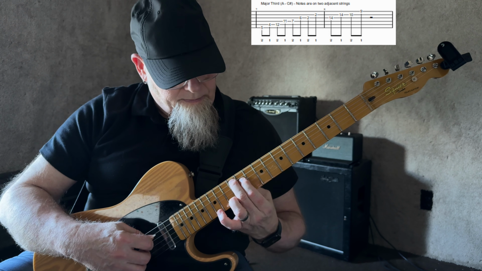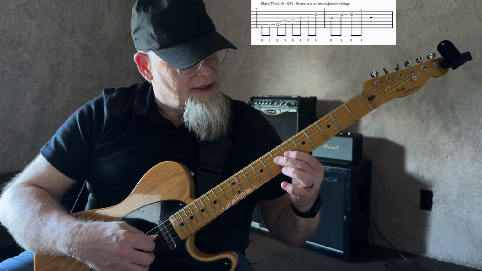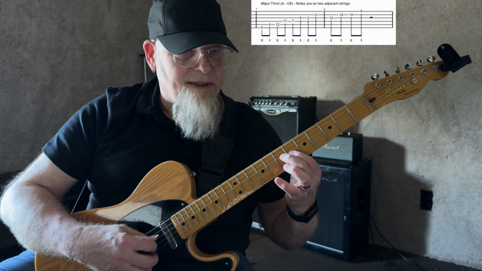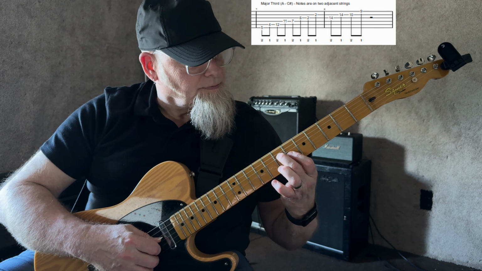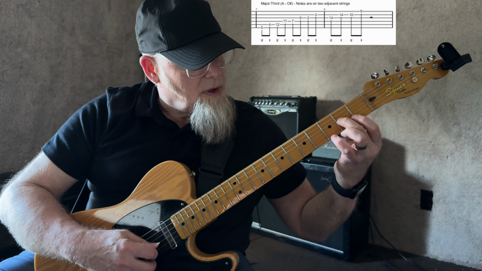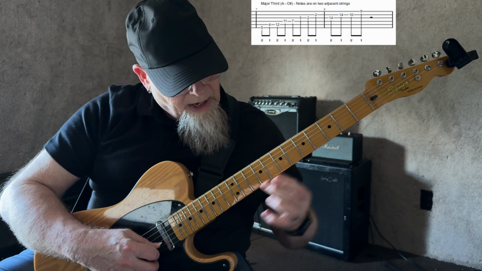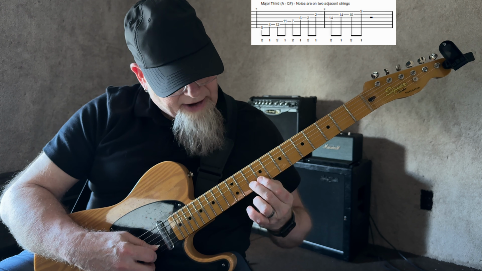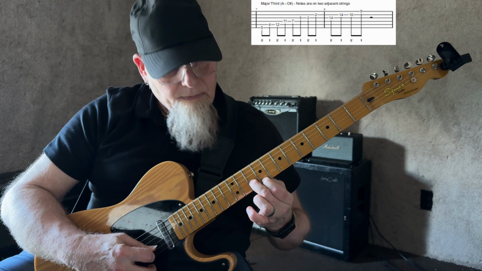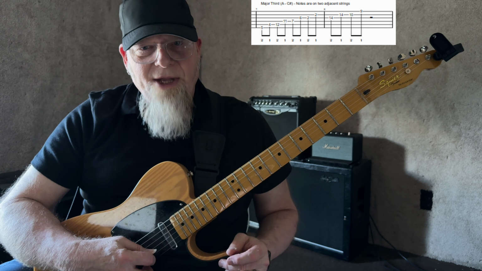Then 12 and 11. 7, 6. Here I'm going to go 2, and it's also 2. I had to bump it up. And then on string 2, fret 10. There's all of my major thirds.